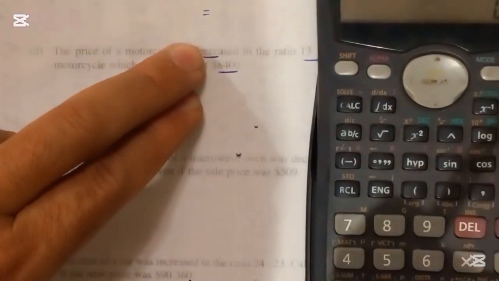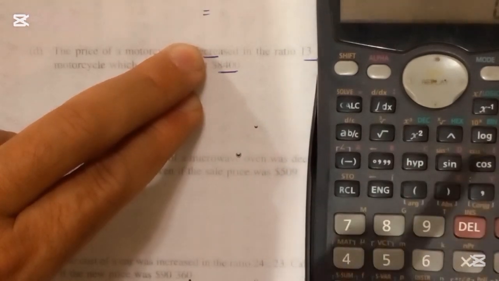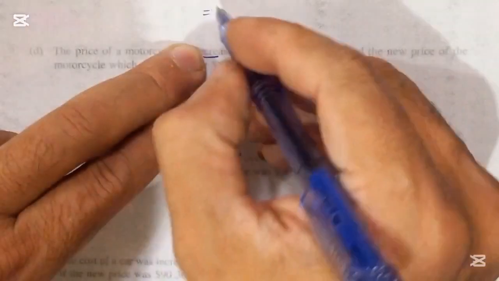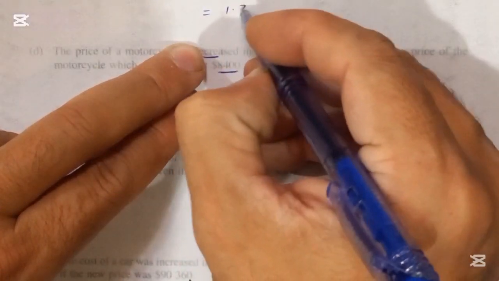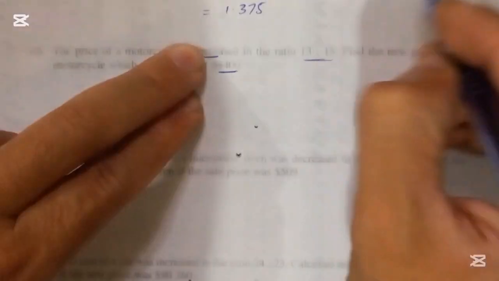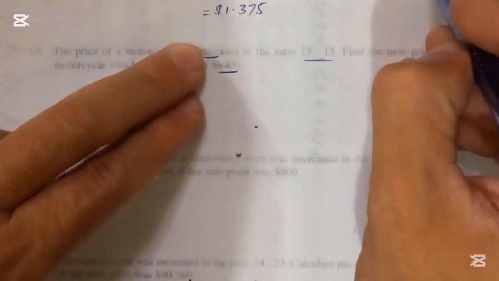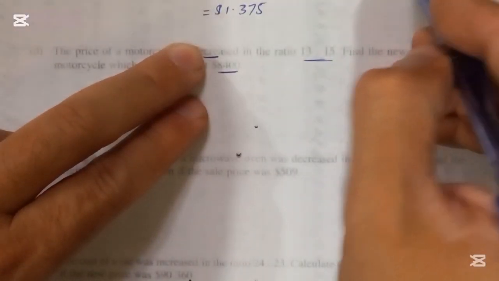So 11 by 10 multiplied by 1.25. So the answer is 1.375. Answer will be in dollars, but the requirement is give your answer to the nearest cents.